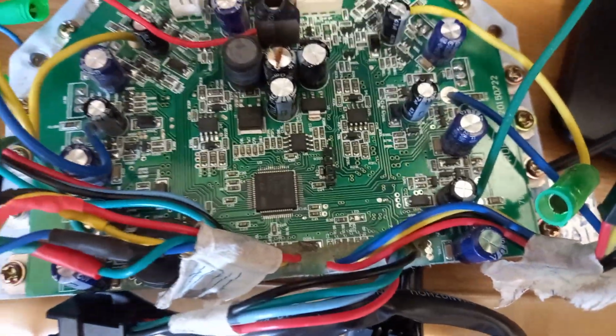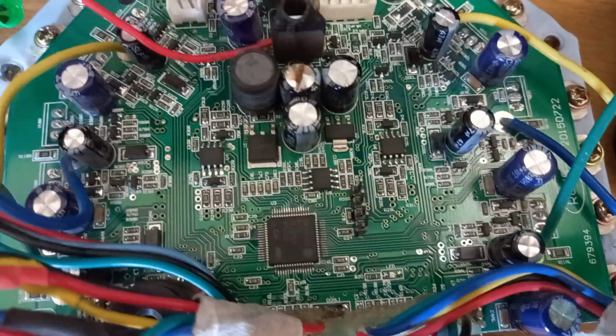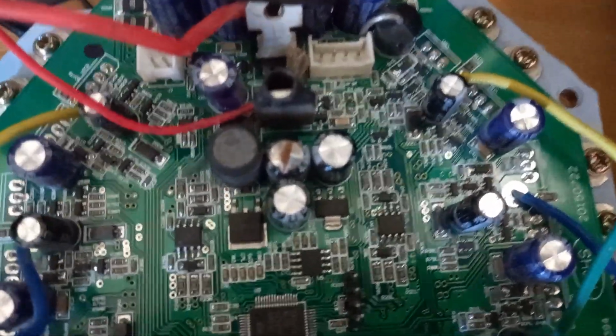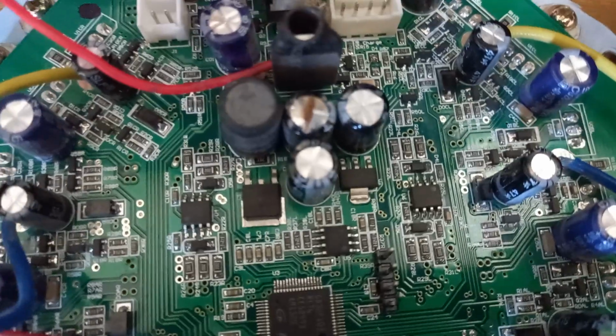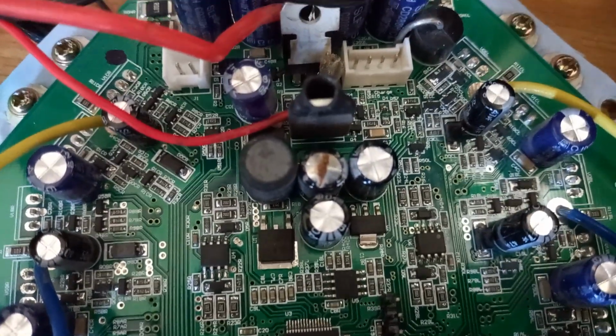Then I found this one has a maximum working voltage of 36 volts. That's why I think this problem happened. Now I will check this capacitor and replace it, then I will know whether it works or not.